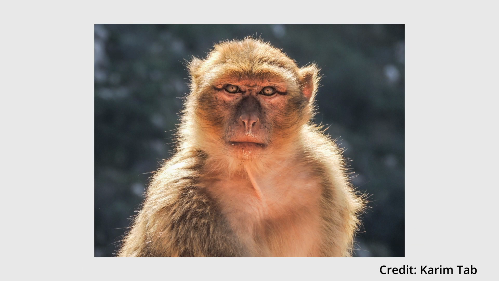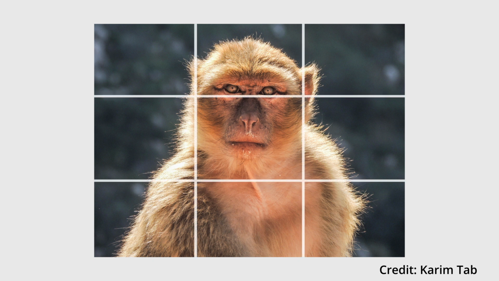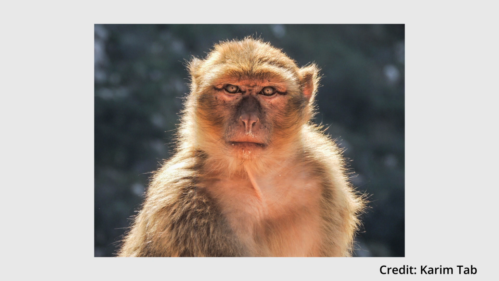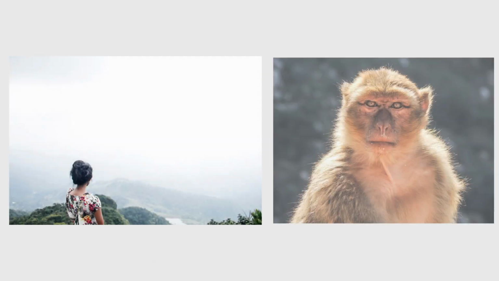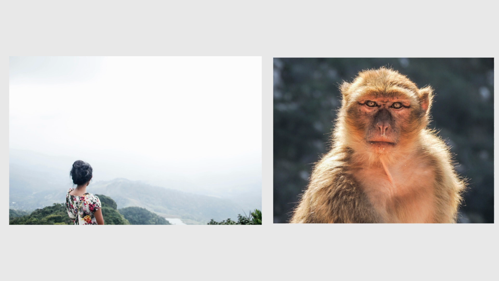Here, we have a close-up shot of our subject with the eyes on the upper horizontal. This close-up creates a dramatic feeling and makes you feel claustrophobic. These examples go hand in hand with shot type in filmmaking, but that is a whole different topic for another video. So how do you use the rule of thirds in practice?